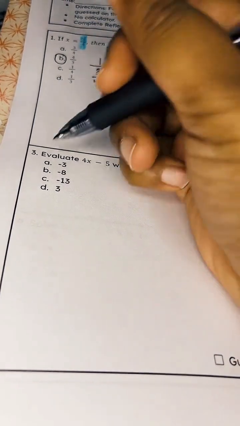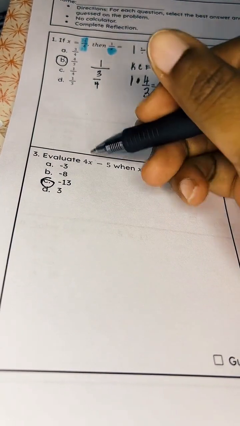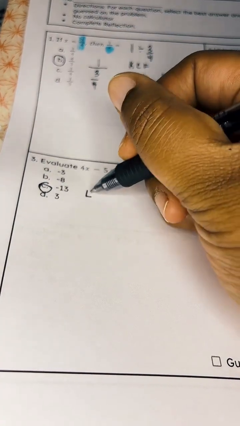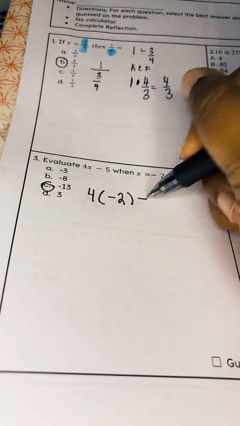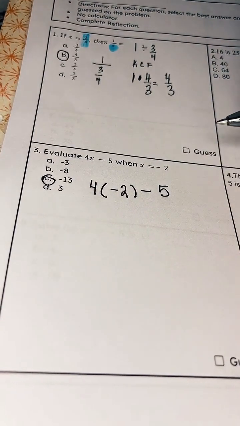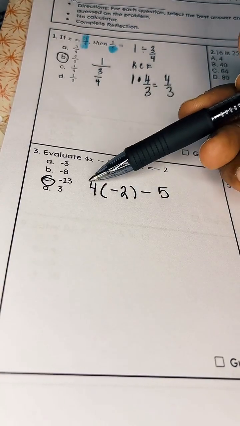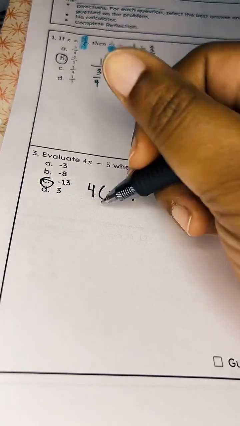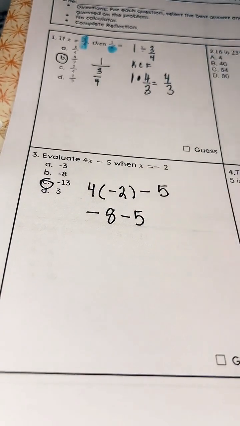Let's circle it. So we're going to substitute in -2 for x. So we're going to say 4 times -2 minus 5. Okay, we do multiplication before subtraction. So we're going to do 4 times a -2. That's going to give us a -8 minus 5.